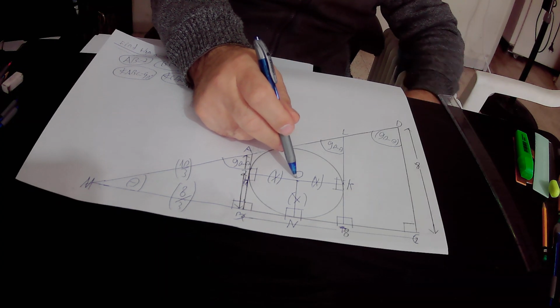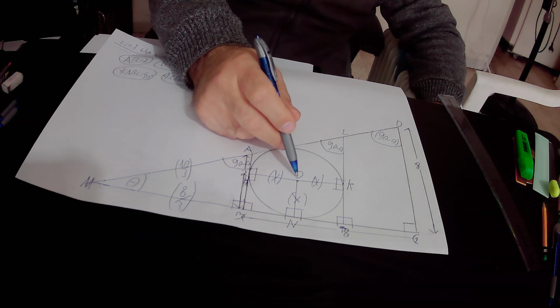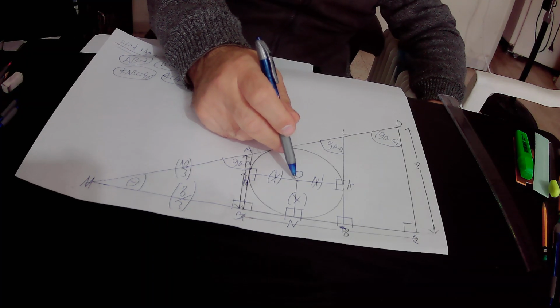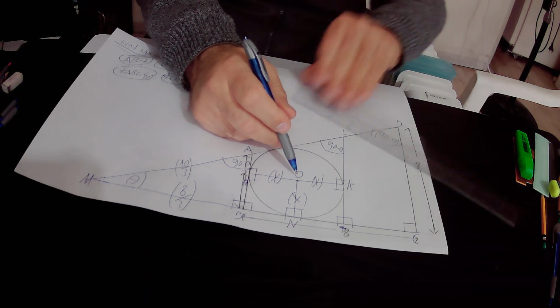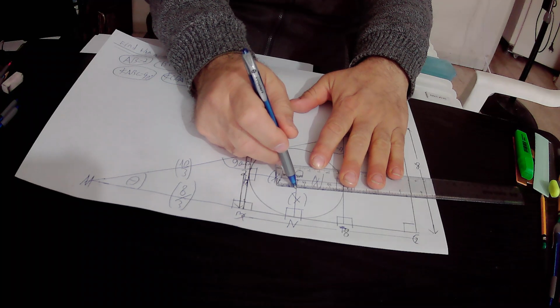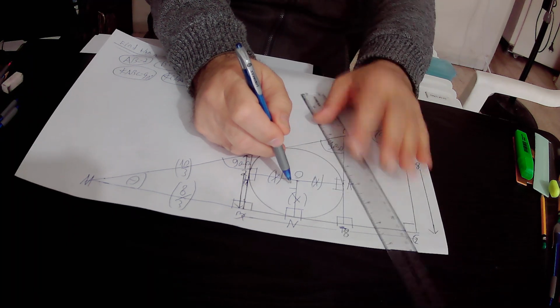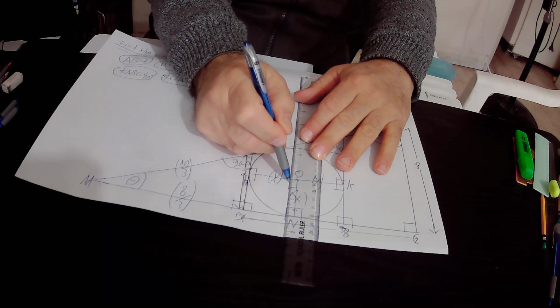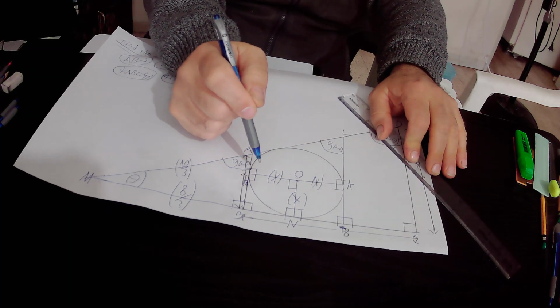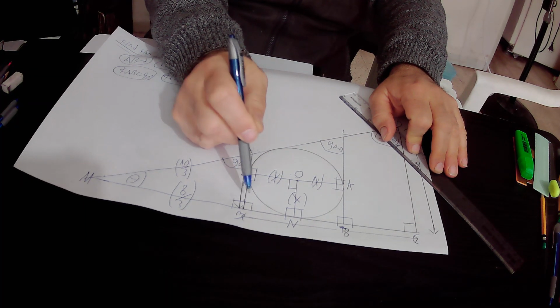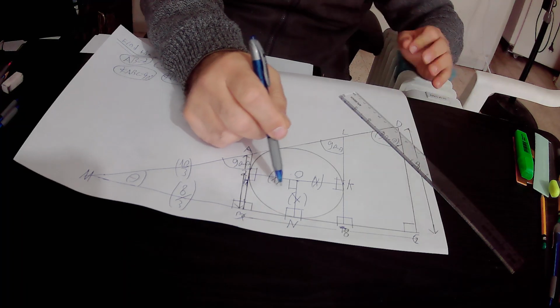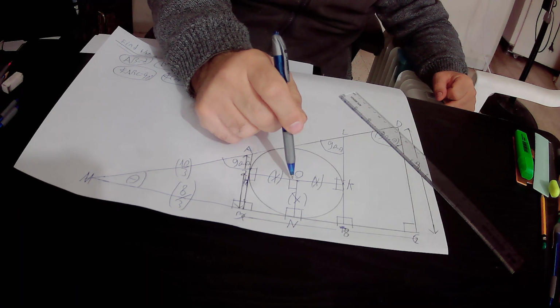In total, they must be equal to 360 degrees according to the rule that the sum of the angles in any quadrilateral is equal to 360 degrees. Therefore, the missing angle here must be equal to 90 degrees in its size.